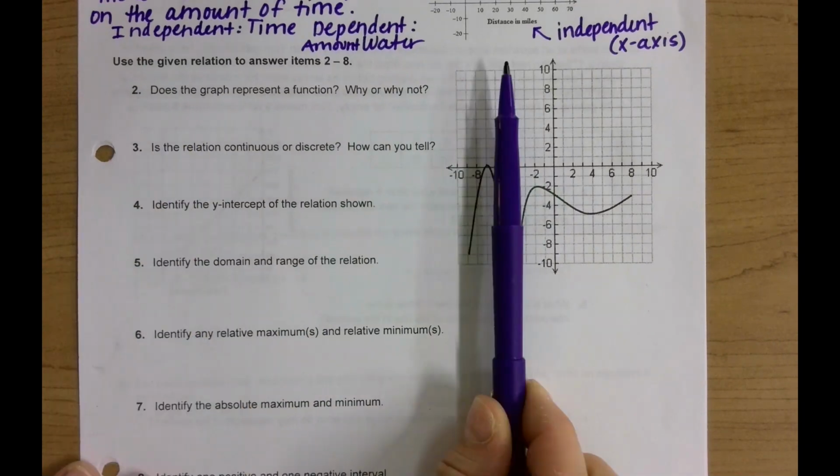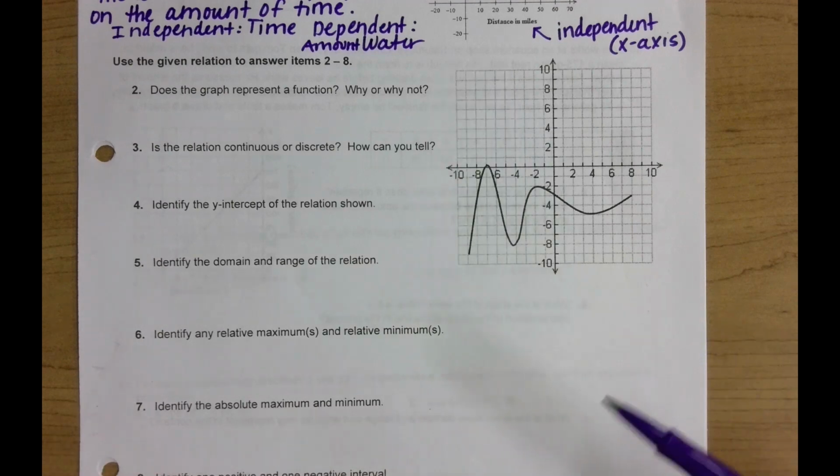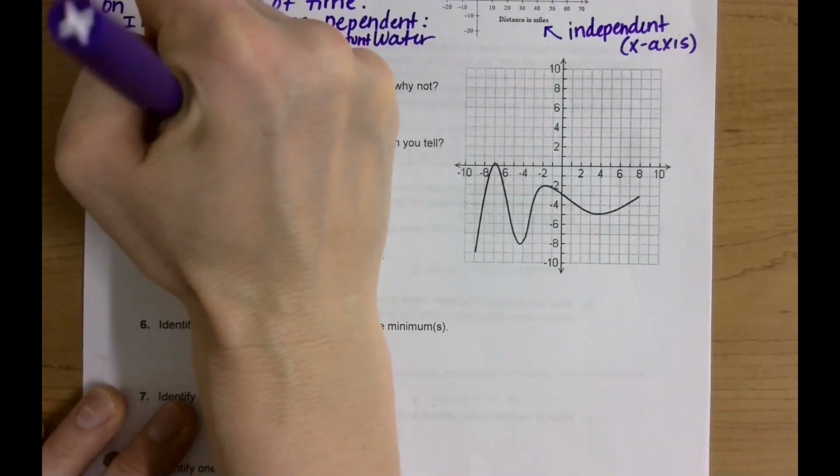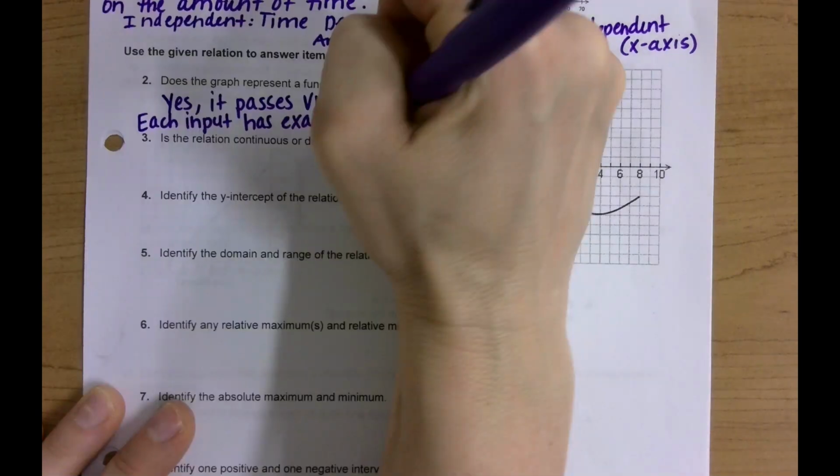Remember, we can use the vertical line test. As long as the vertical line is only touching one point at a time on the graph, then it is a function. So yes, it passes the vertical line test. And another way to write the reasoning for that is: each input has one output.